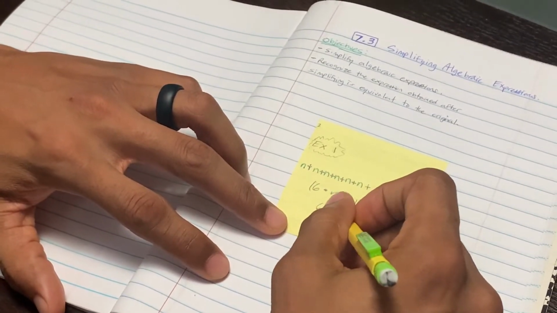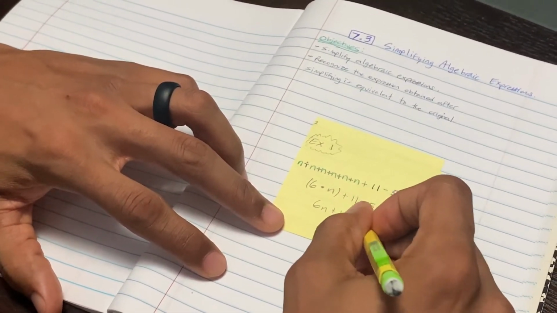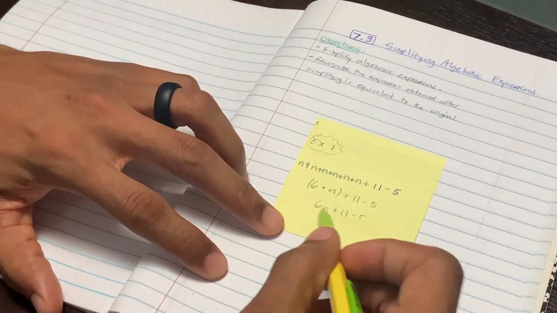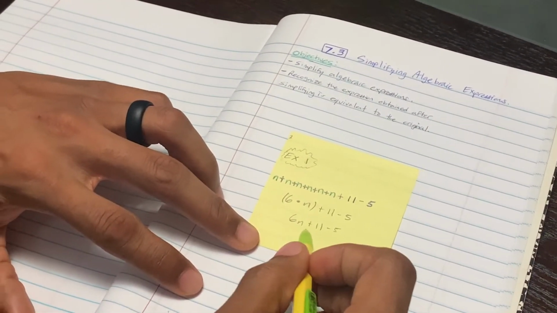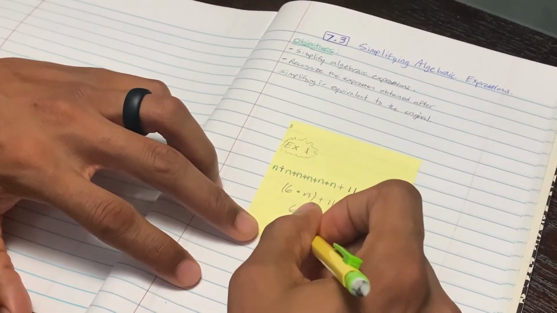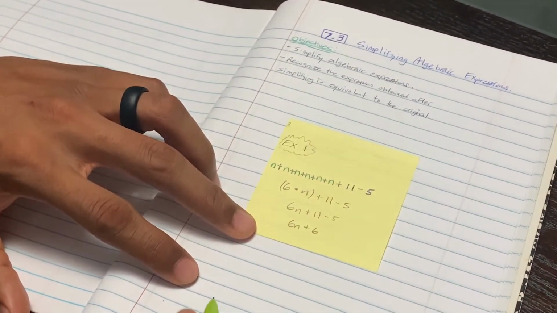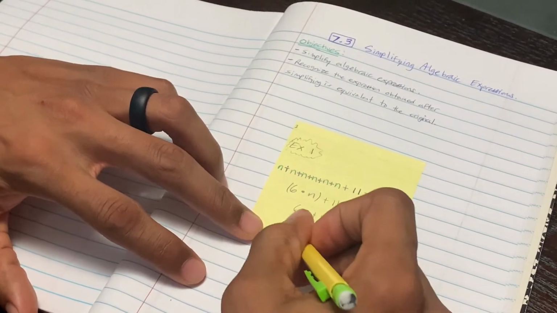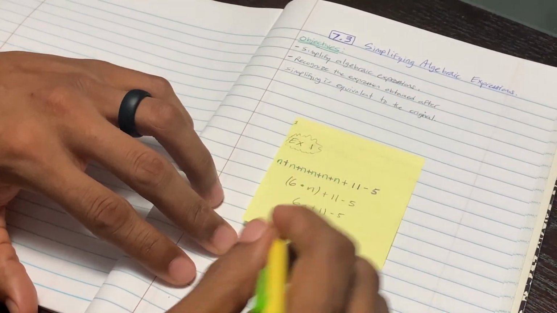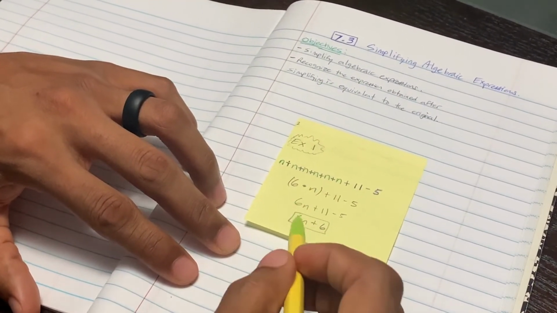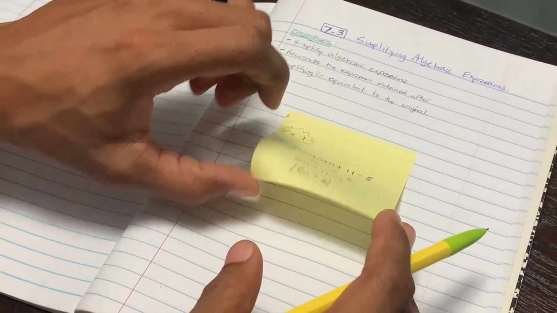I'm going to, again, then add 11, and I'm going to subtract 5. Left to right, I have 6n, and 11 minus 5 gives me a positive 6, and I'm going to end right there. Momentarily, I'm going to let you know why we end right there. I'm going to give you one more example I want you to try first.